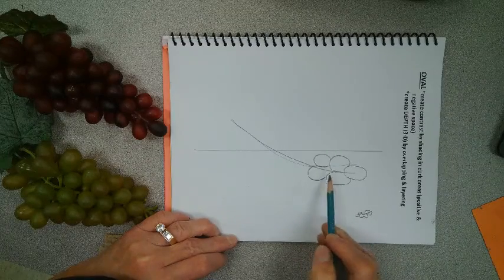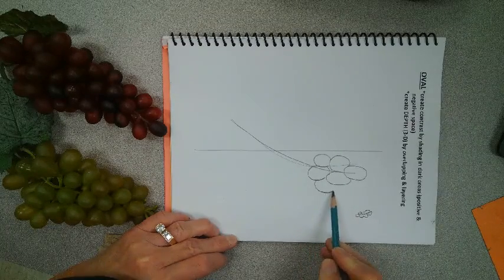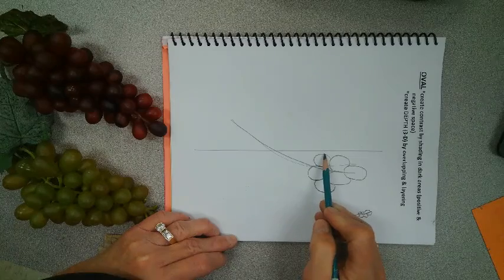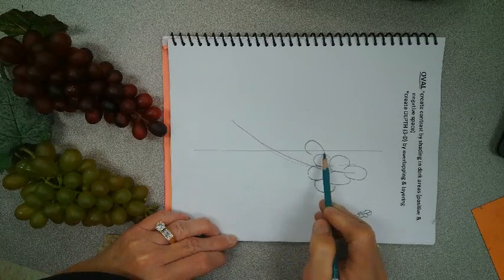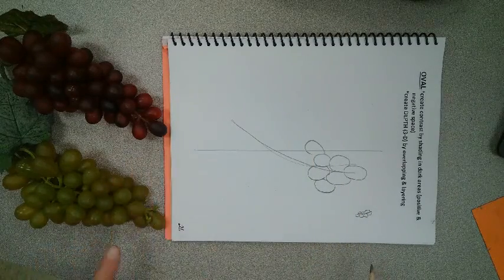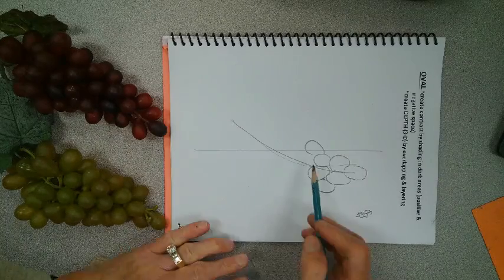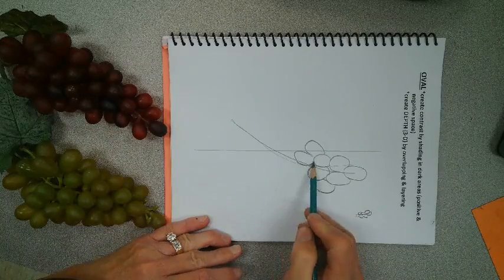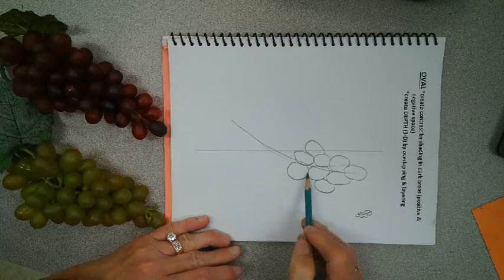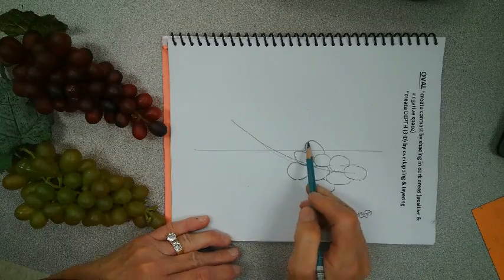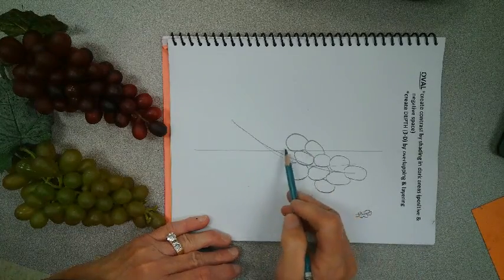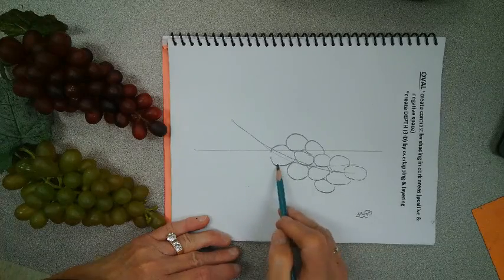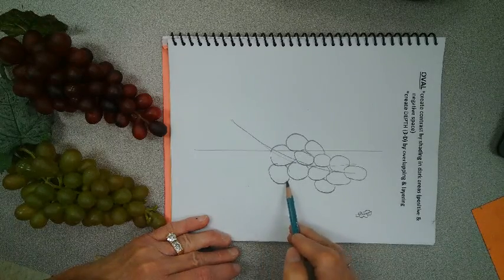We need to overlap the grapes. You'll also notice that oftentimes the bunch will come down to one or two grapes and build from there. Again, draw right over that sweeping line. That's just a guideline for me in drawing my, woo, there went a nice big grape.